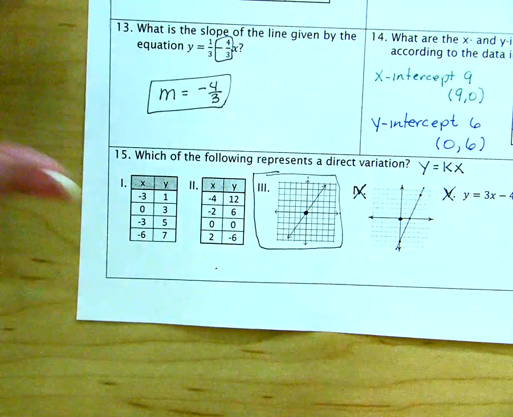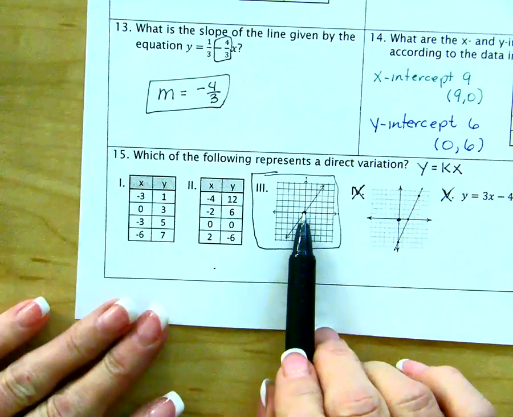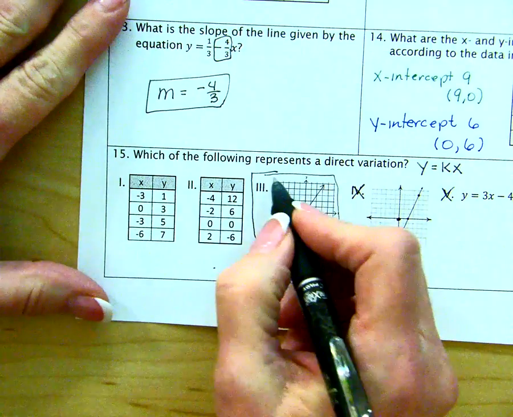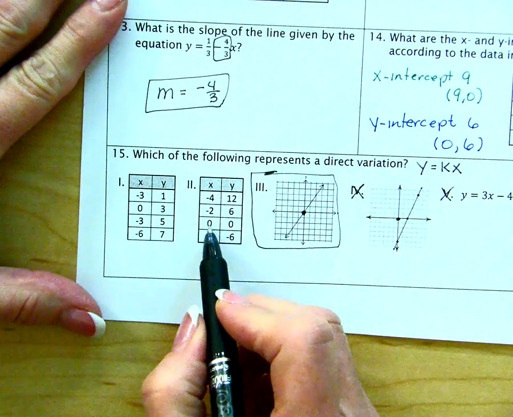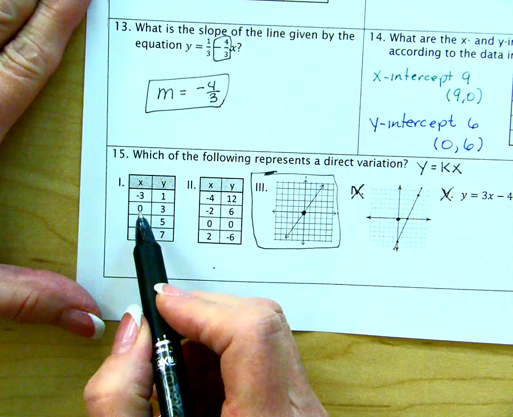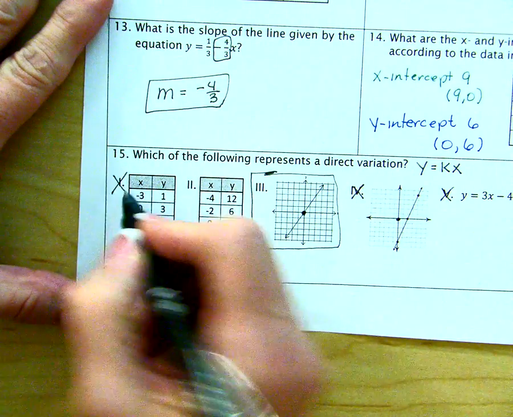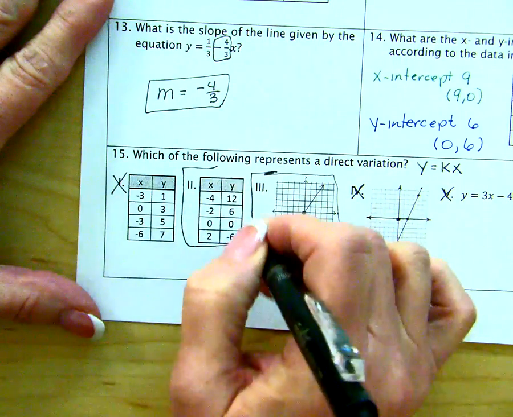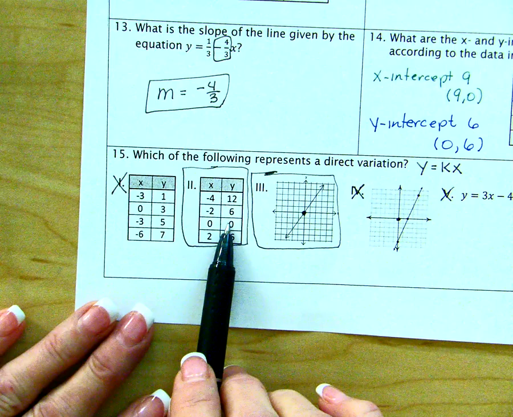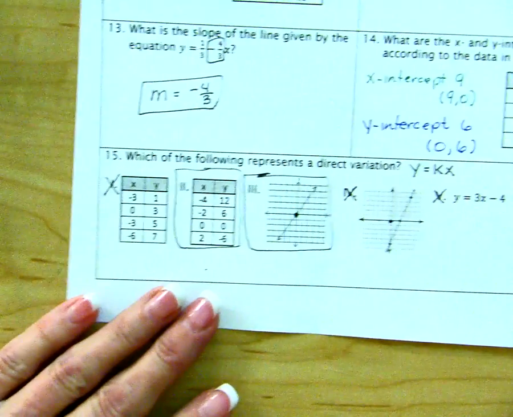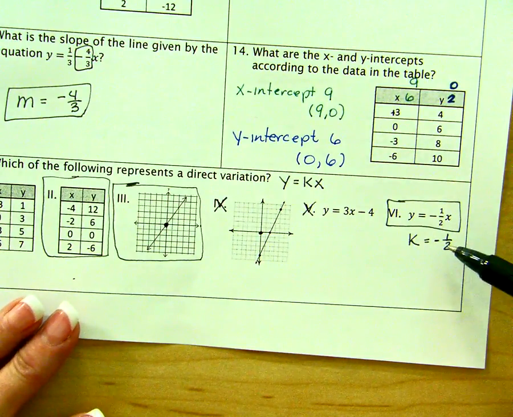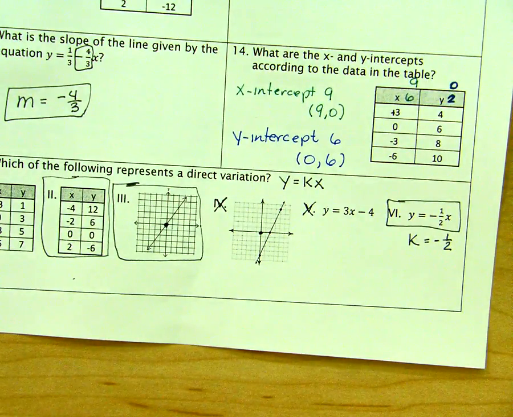And finally, the table. Because our graph goes through the origin, that means 0, 0 has to be one of its ordered pairs. And if you look here in the second table, 0, 0 is indeed one of the ordered pairs, whereas in the first table it's 0, 3. So this table is not direct variation, but this table is, because it shows that this graph would go through the origin. This graph shows in the picture that it goes through the origin. And this equation shows that we have a constant of variation of -1/2.